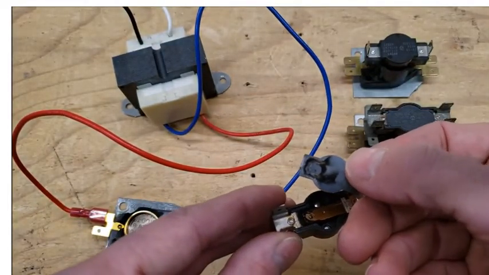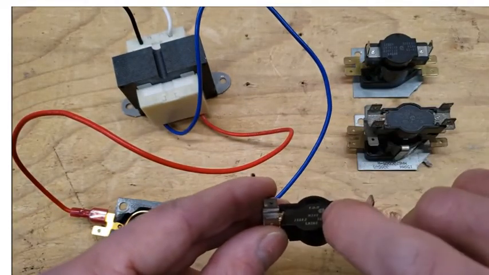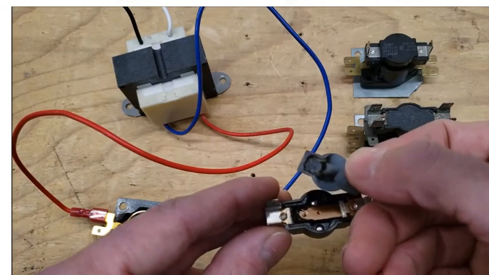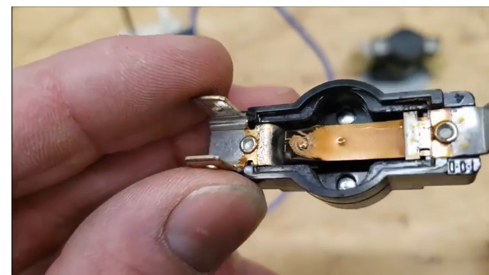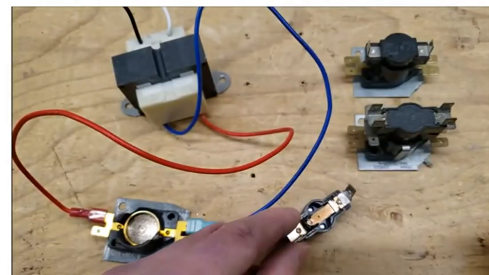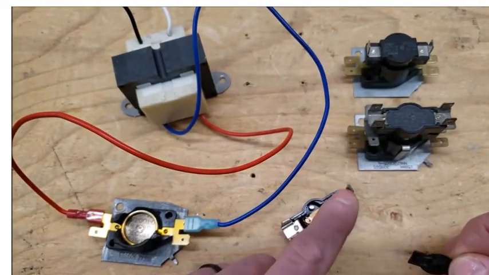So I want you to see this right here. This is a plate that covered over top of this. You can see the burn marks right on there. And this contact right here is actually pitted and burnt. So it's no longer making a good connection from one side to the other.